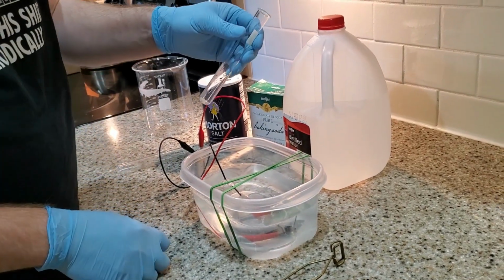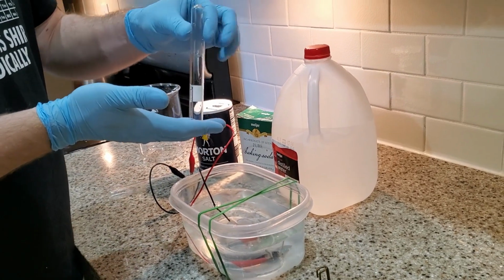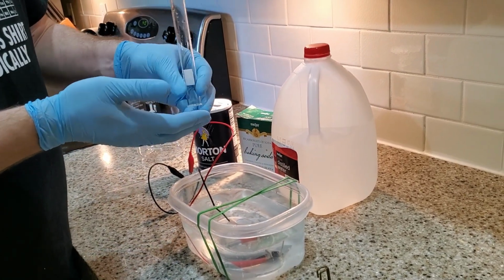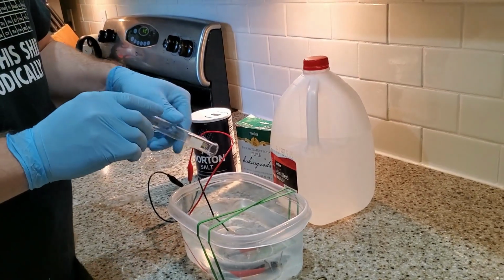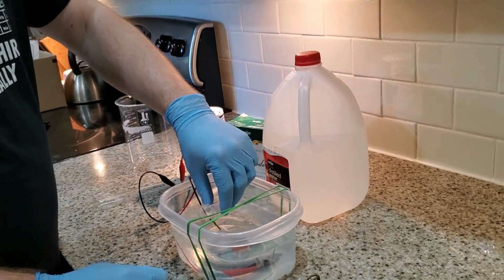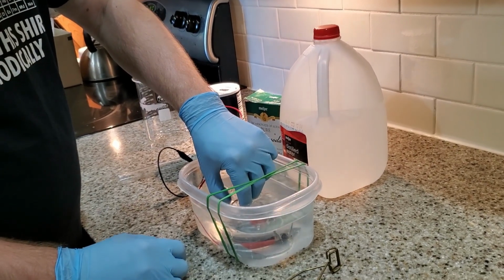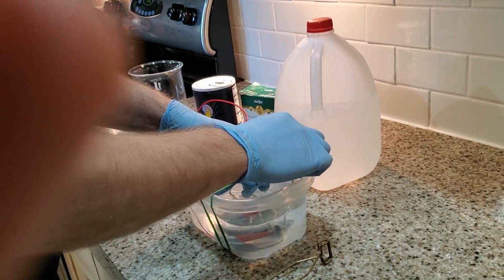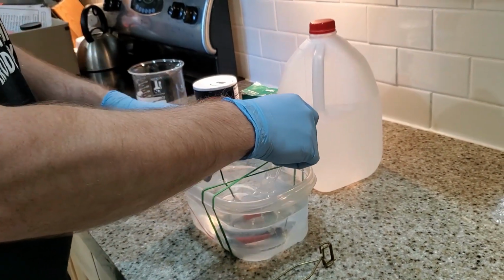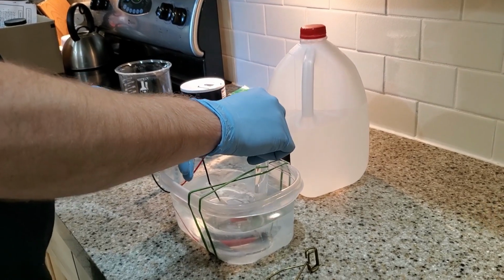Now the next step we need to do to collect that gas, we don't want to trap our atmospheric gases in the test tube. We want this to be just the gases that we want to collect. So what I'm going to do is fill it up in my tub. So it's all filled with the water right now. I'm going to keep it below the opening.